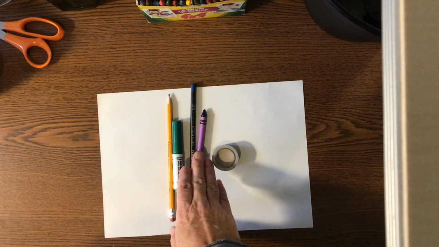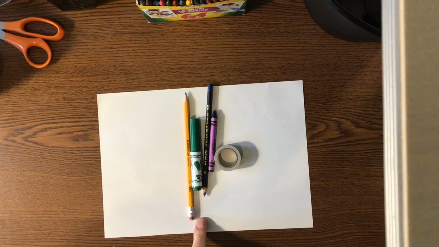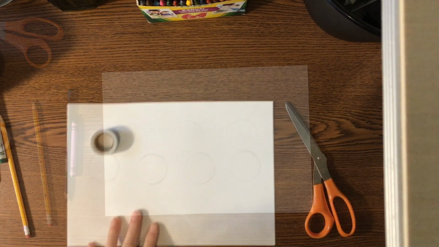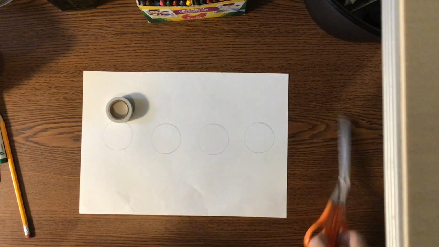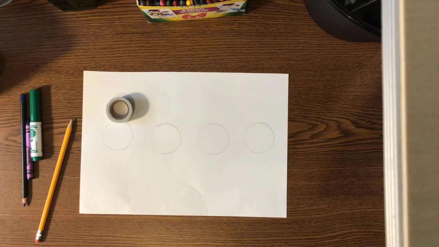circle, and I picked one color for crayon, a color pencil, a marker, and a regular pencil. So I'll go ahead and trace. What you're looking for. Okay, so I've got my circles traced. I have my materials that I'm going to use. A couple things before we get started.